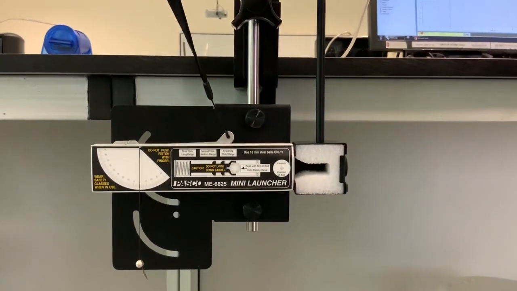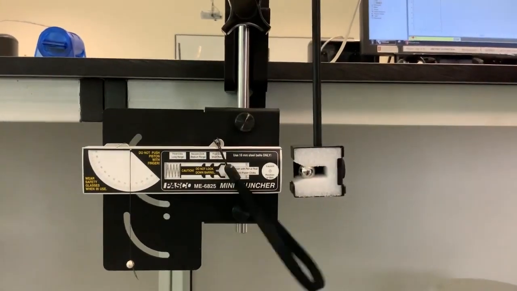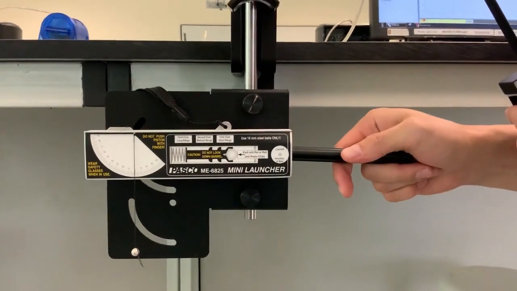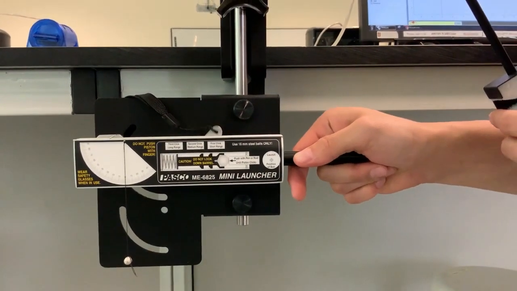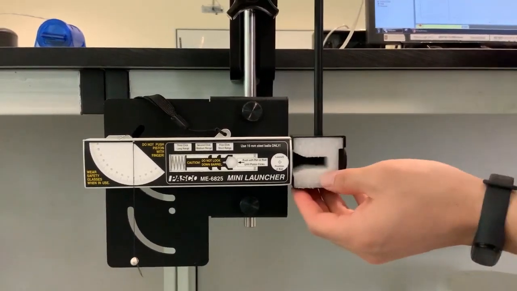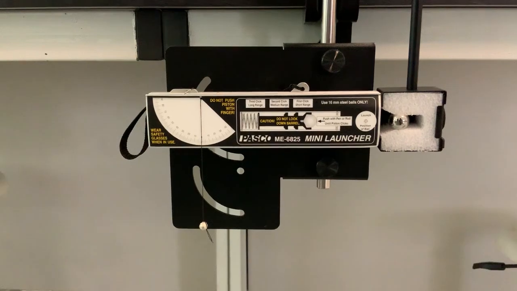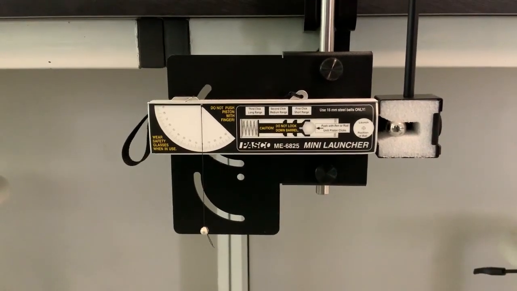In today's lab we will be doing an experiment that utilizes the law of conservation of energy to estimate the muzzle velocity, which is the velocity at which the ball is leaving the launcher. In this experiment we will use the same launcher, a metal ball, and a pendulum that is connected to a rotary motion sensor that has a special compartment for the ball.